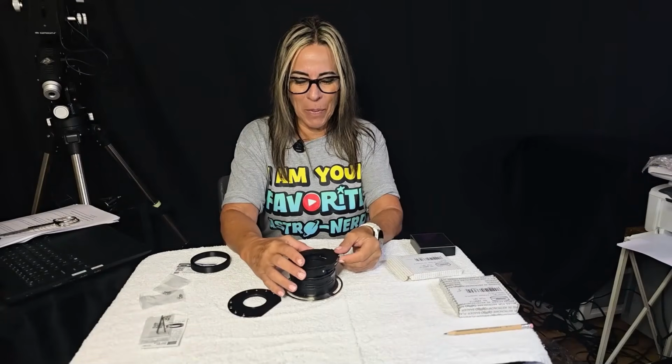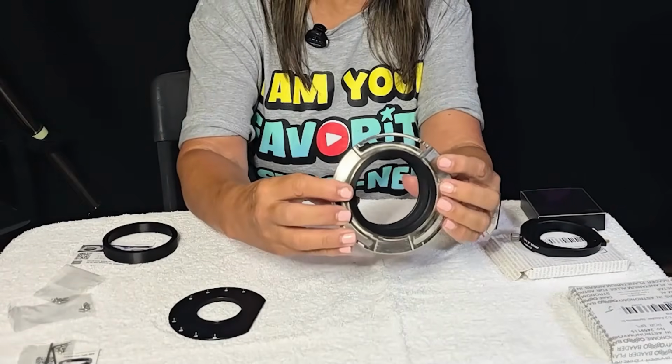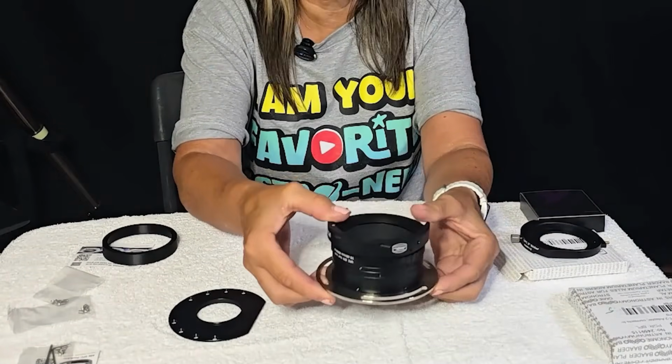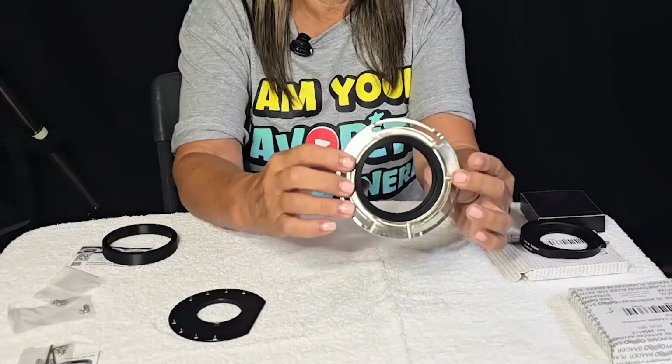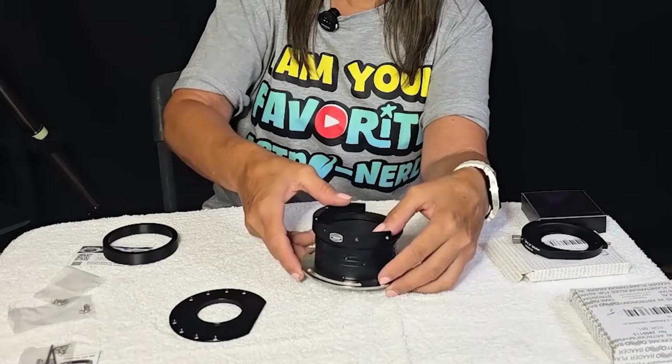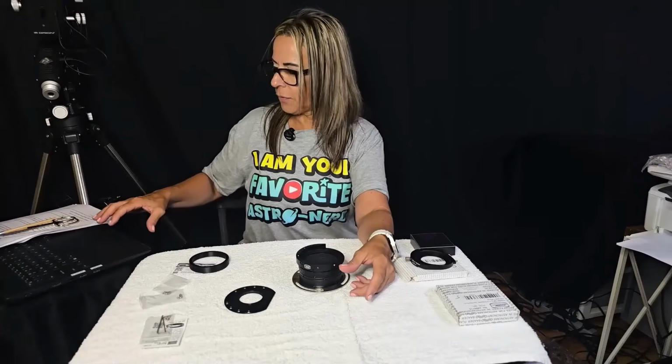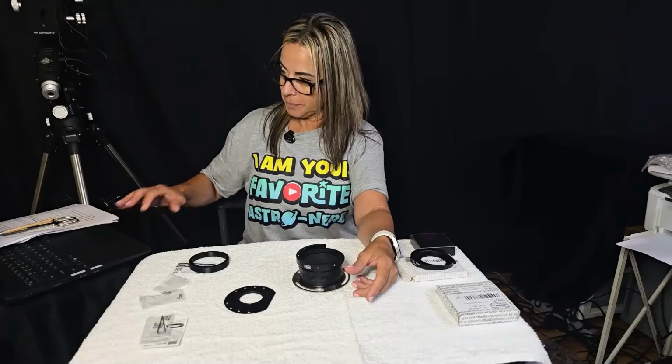Okay, so let's just go ahead and start with the fun part, which is to screw all of this. So this is pretty much the way it's going to go onto the telescope, and then at the end, it's the camera. So now it's time to do the difficult part for me, which is all the tiny screws and little parts.